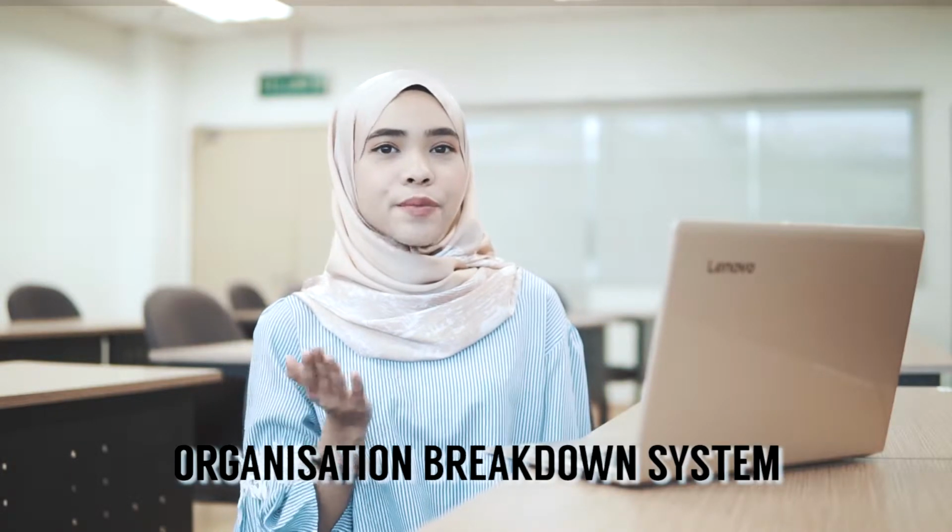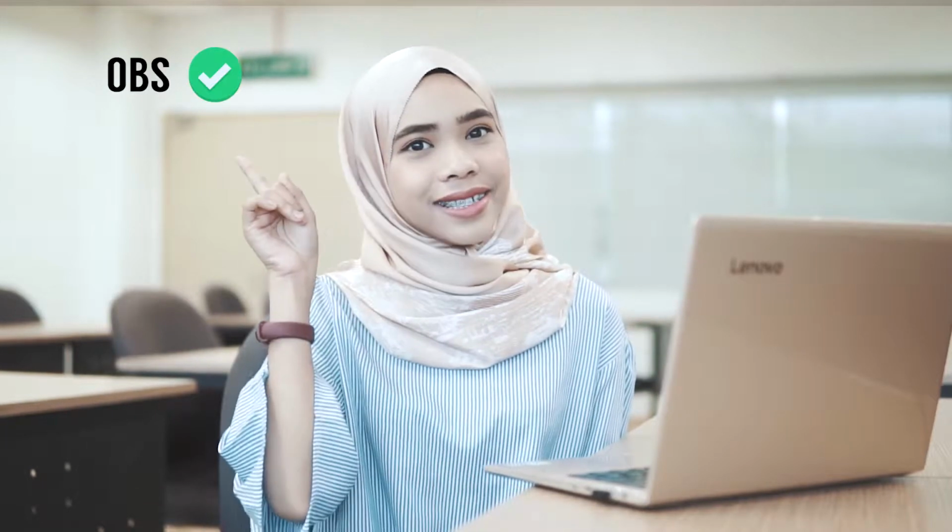For step 3, we apply the OBS, which stands for Organization Breakdown System. So the OBS is applied to make sure that the project can run smoothly and organized. Each and every one of us have our own role play, and here's the list of the positions that are needed and crucial to make this project successful. So step 3 is done. Now let's move on to the next step.